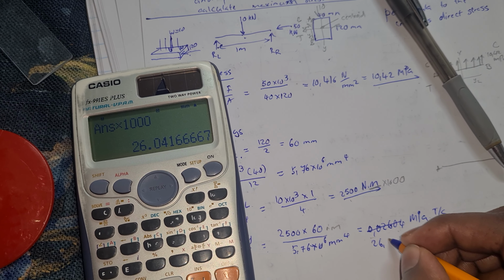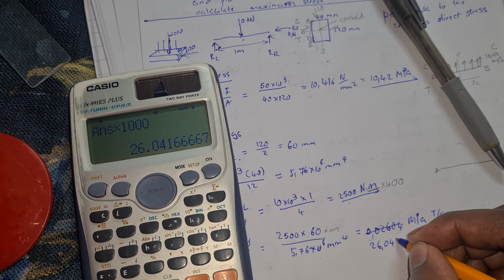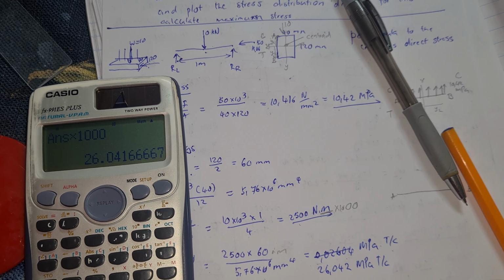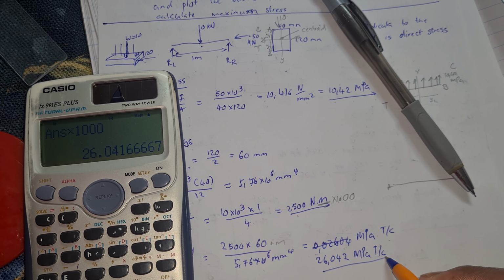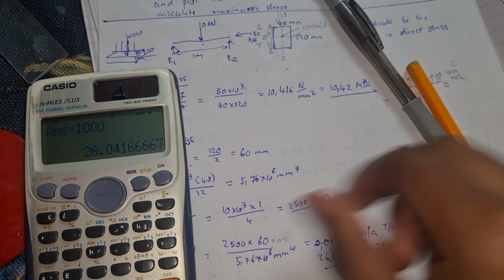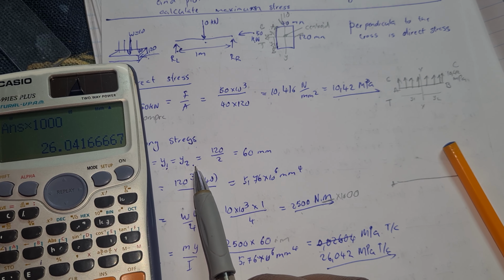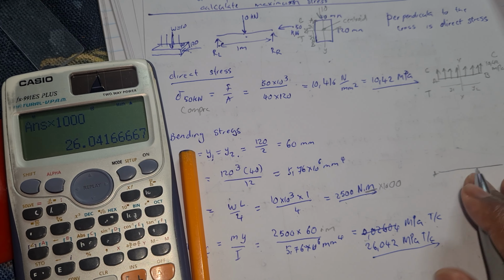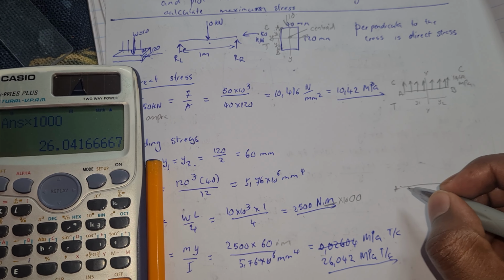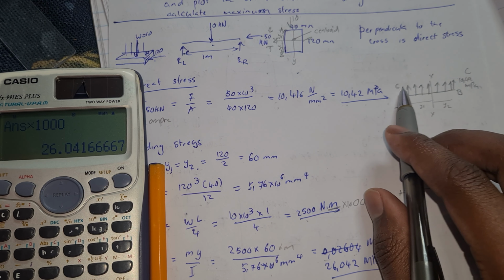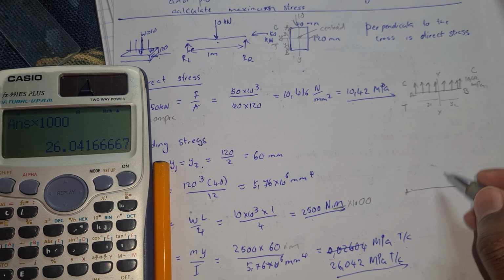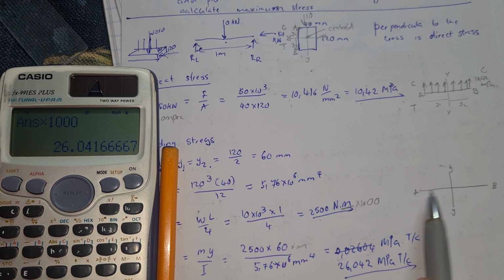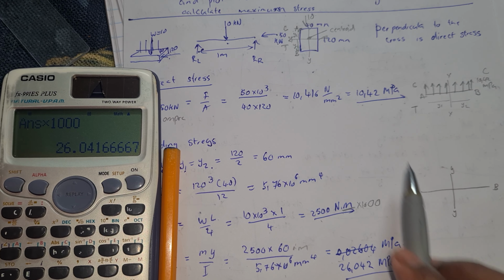So we have 26.042 MPa, both tension and compression, right? Remember, it's both tension and compression because y1 and y2 are the same. If they were not the same, you have to calculate individually. So the maximum at A and B in this case is going to be what? We said compression is on top. Then let's write the neutral axis, which in this case is y1.